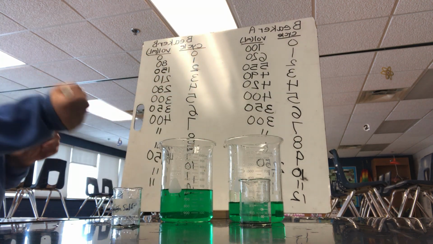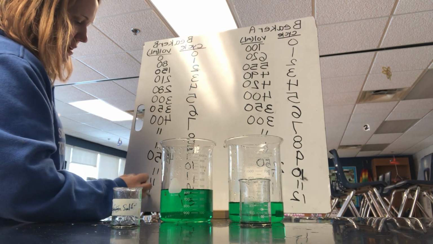And cycle 13, the same, the 450 and 250.